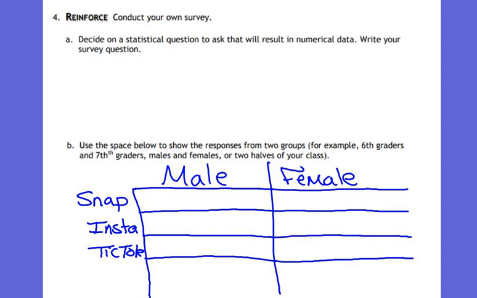I'm going to only list certain categories. I might list one more. Facebook. Okay, so when I survey people, that's the only categories they get to pick. So if I walk up to Chance, I would tell myself, okay, he's a male, so I know his tally needs to go in the male column. And then I say, okay, Chance, which do you like better? Snap, Insta, TikTok, or Facebook?